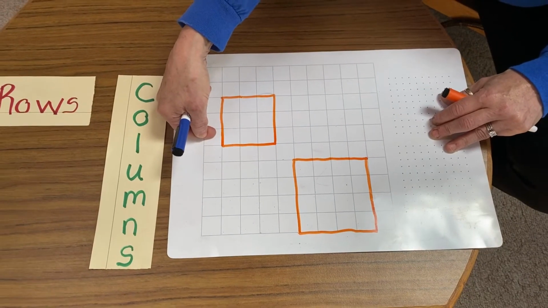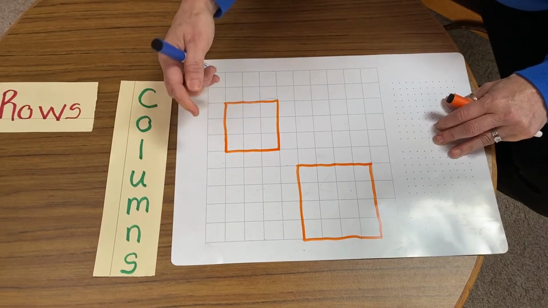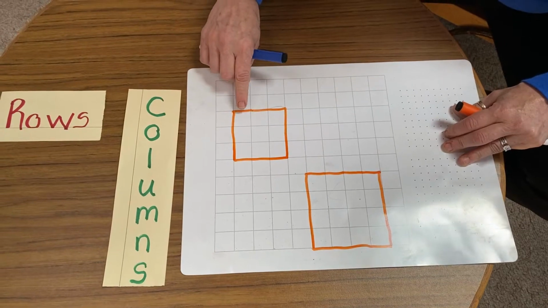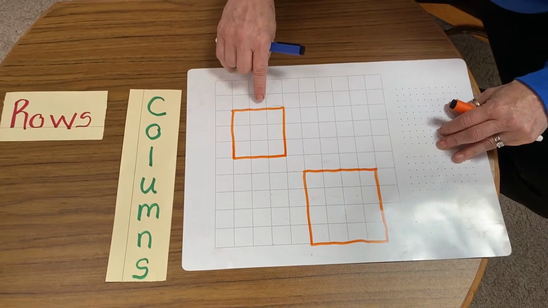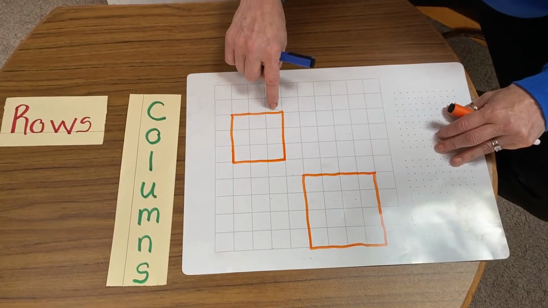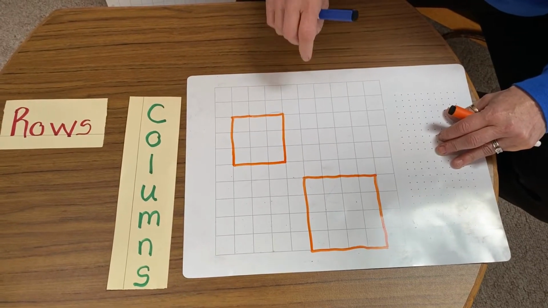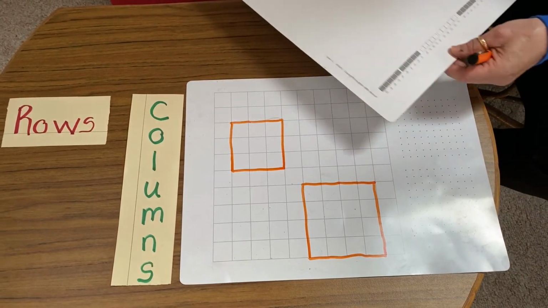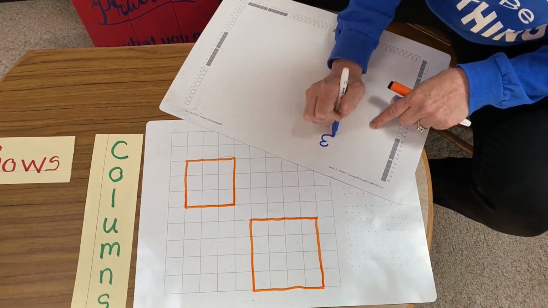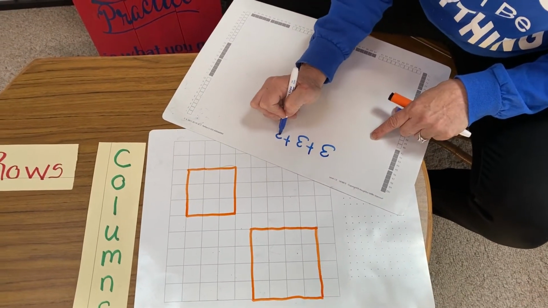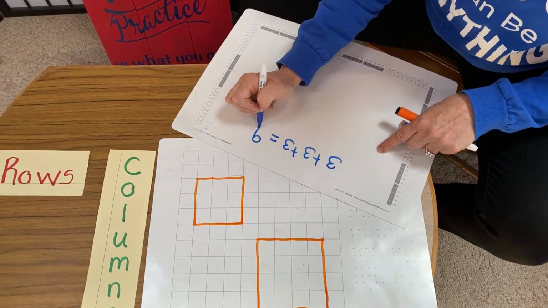That would be, exactly, that would be 9. Or I could be adding my columns. 3 plus 3 plus 3. That's correct? So I could be writing mine as 3 plus 3 plus 3. That would be doing my rows, which equals 9.